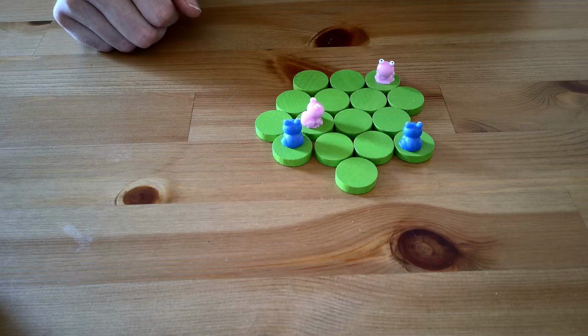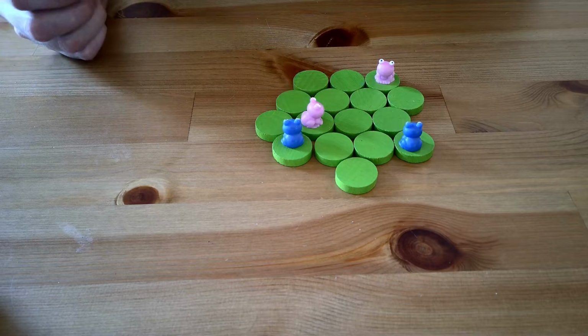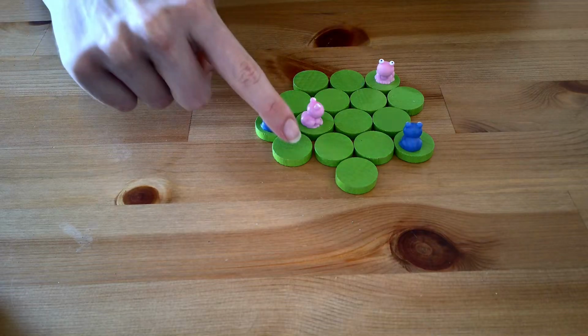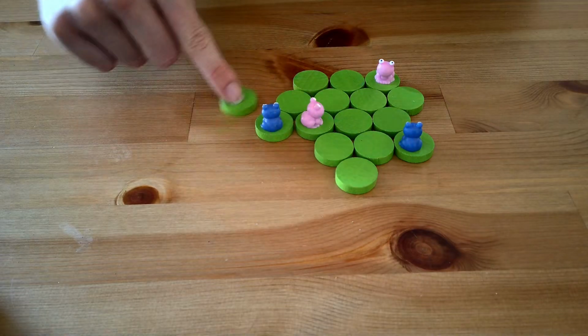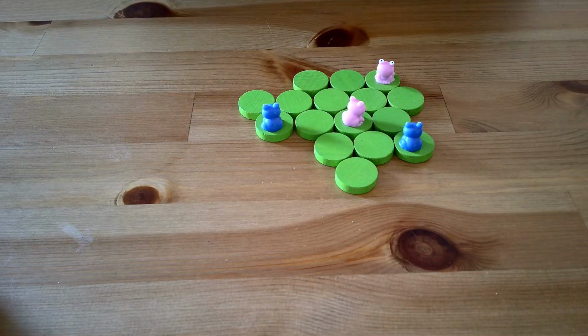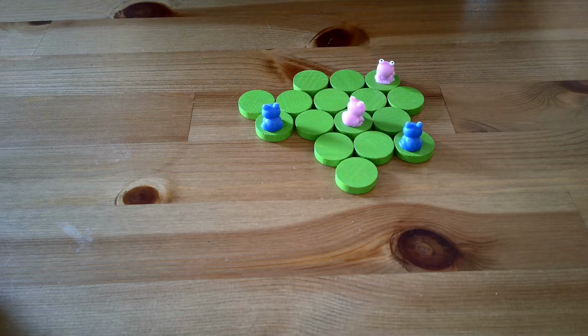And then blue's turn. So say blue could go to here. This lily pad, the furthest empty back one would come to here. Push pink to there. Okay, so you win by pushing an opponent's frog into another frog. You always push frogs, so you can push your own frogs. If you push your own frog into any frog, you'll lose. So whatever frog gets pushed loses.